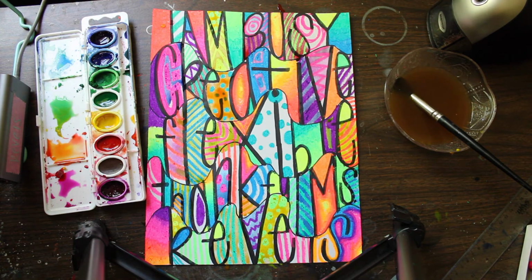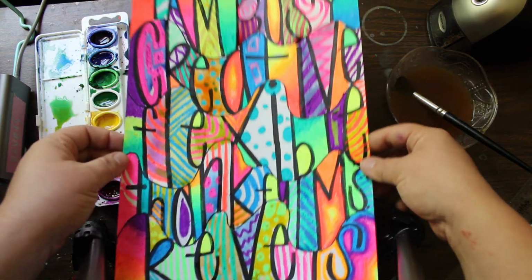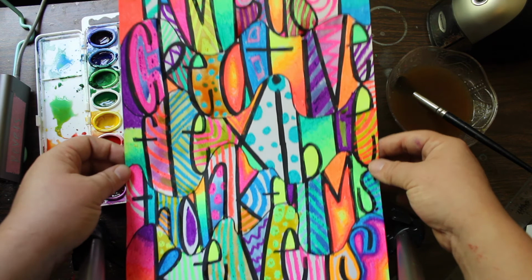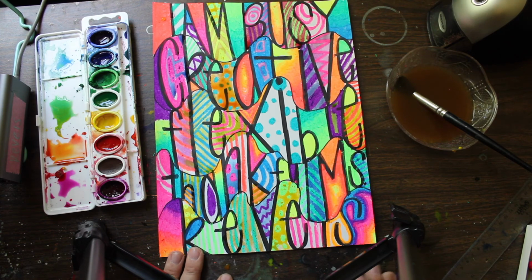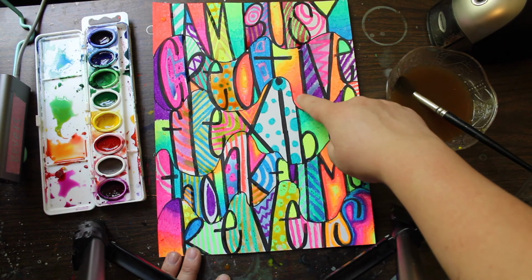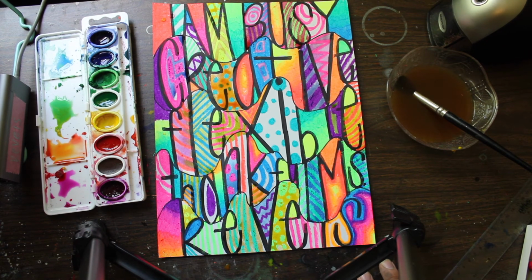Alright guys, for me that's going to be a complete piece. I'm really happy with the way it turned out. It's super colorful and bright. I think my favorite technique that I used is the blending, something like this that blends dark to light. I really think that's got a cool effect.